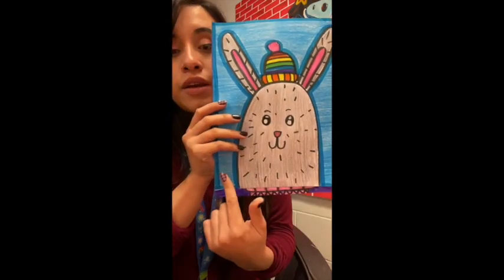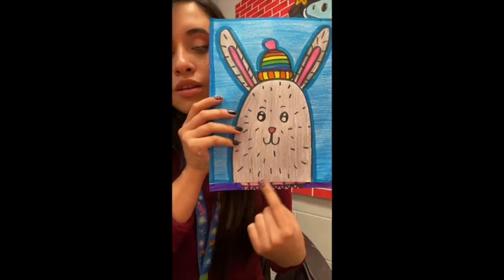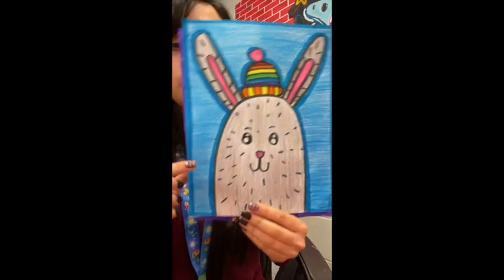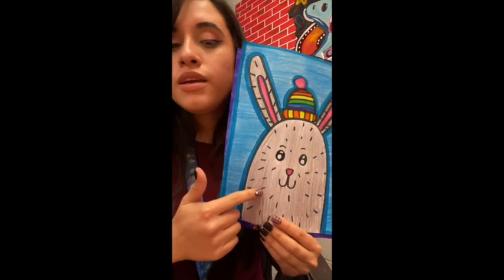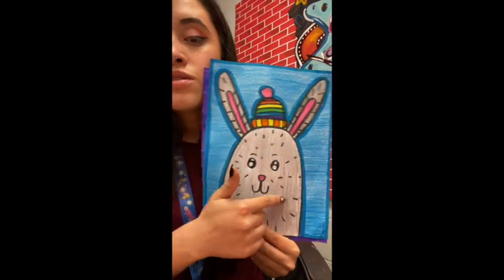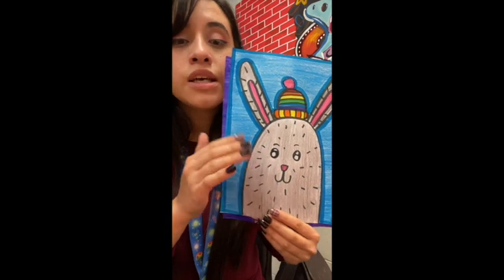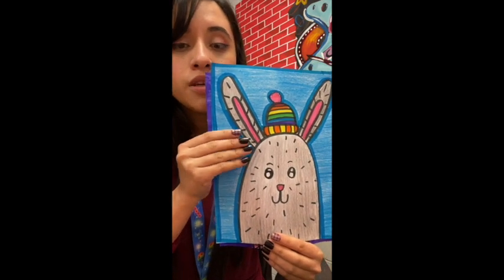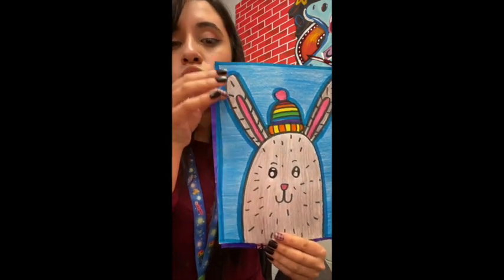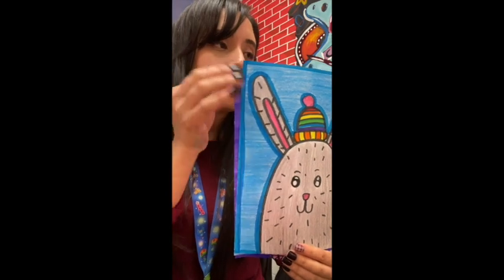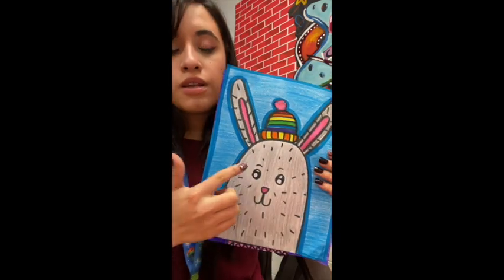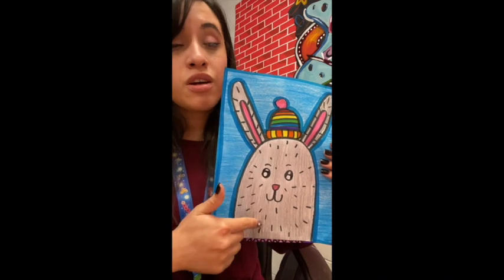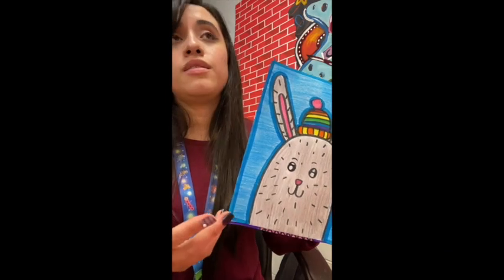That is your bunny, everyone. You've drawn your bunny, you've carefully colored it, and you've drawn it out, right? This is my bunny here, and you can see the texture I added. Remember, texture is how something feels, right? When you touch it. This paper is smooth. But on our paper we have a bunny, okay?